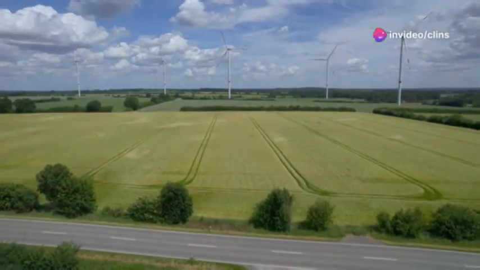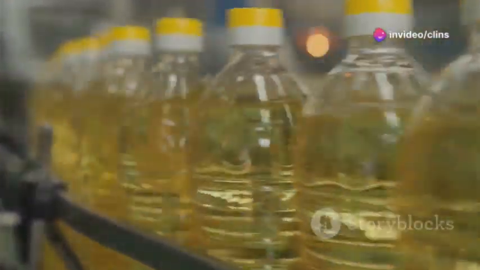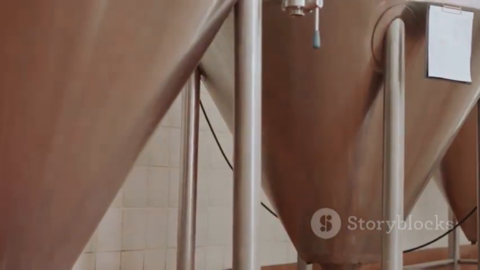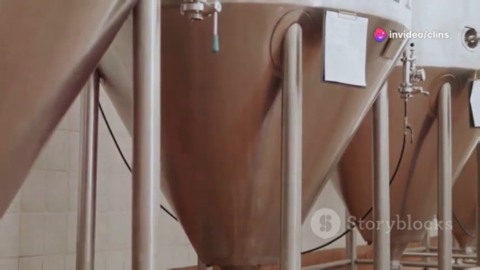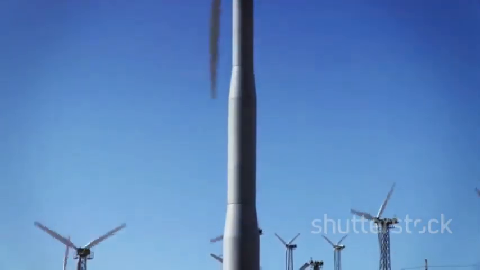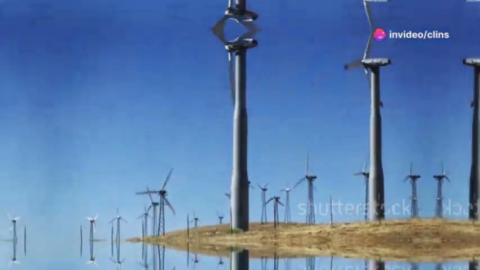Biofuels. These are renewable energy sources derived from biological materials. There are several types, including biodiesel, which is produced from vegetable oils or animal fats. Then there's bioethanol, made from the fermentation of carbohydrates in crops like corn and sugarcane. And we have biogas, which is produced from the anaerobic digestion of organic waste materials. The advantages of biofuels are quite significant. They reduce greenhouse gas emissions, are biodegradable, and can be produced from waste materials.